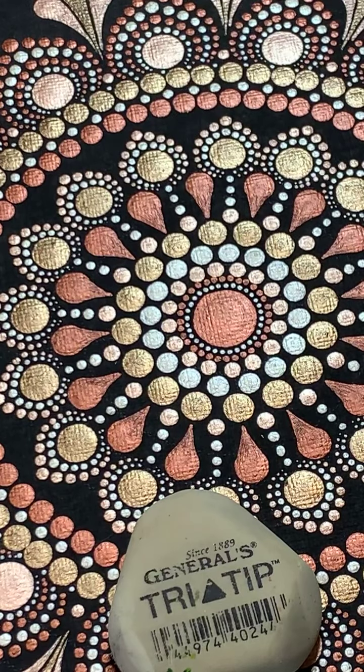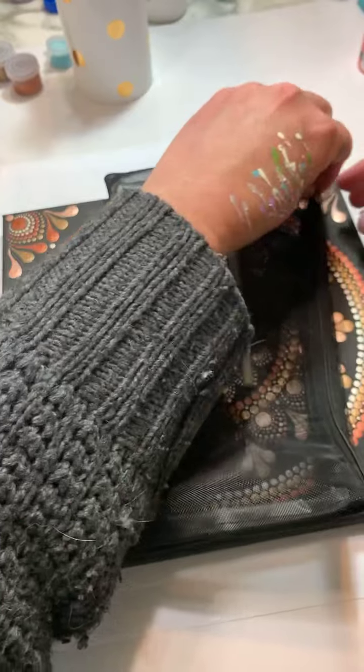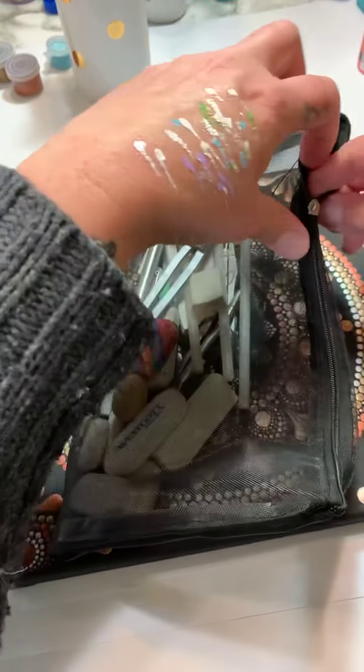Oh my goodness. Oh, I've got such a mess. Oh my God. Okay. Oh, I found it. Yay. So this is my little pencil case of erasers and stuff that I have collected over the years. Oh, and I just ripped the zipper off. Oh, goodness, you guys. All right.